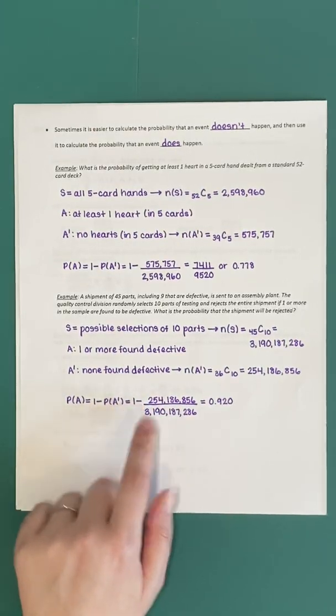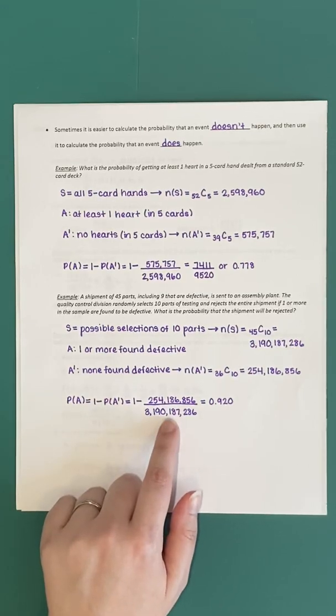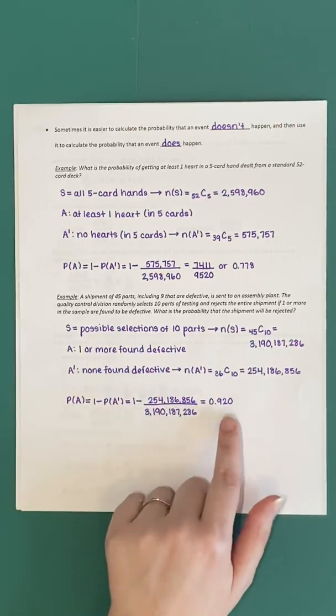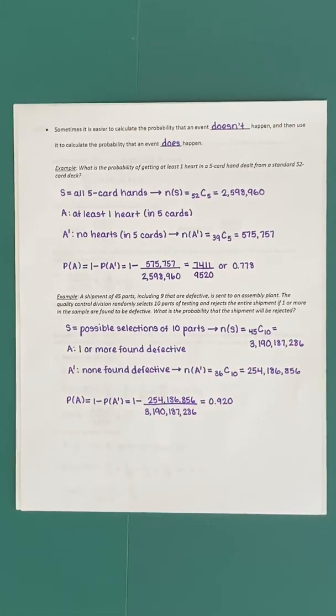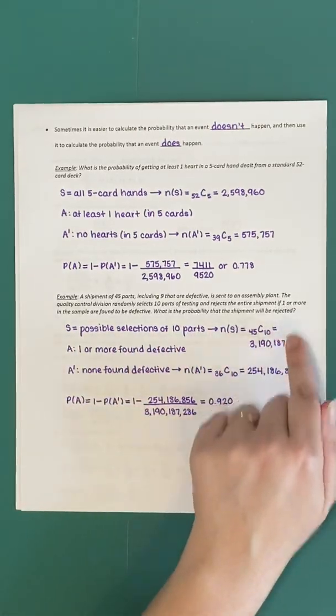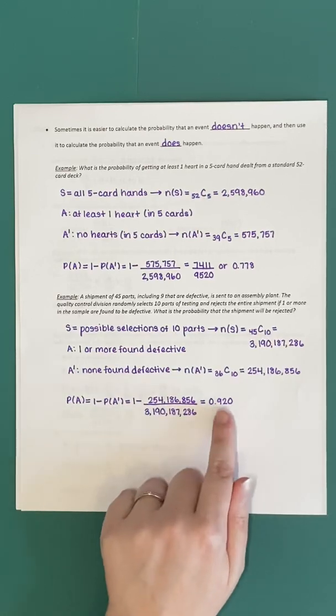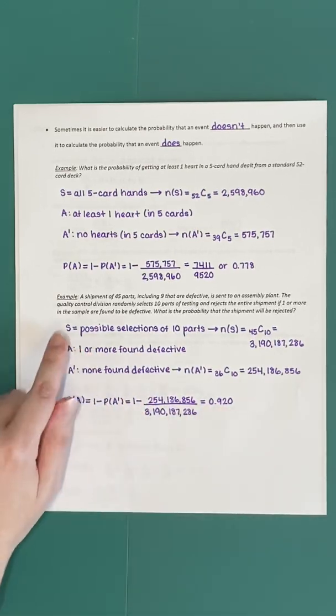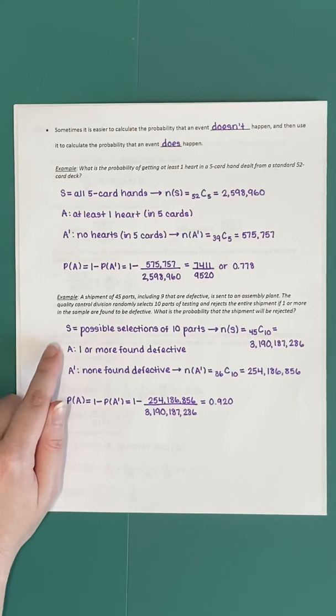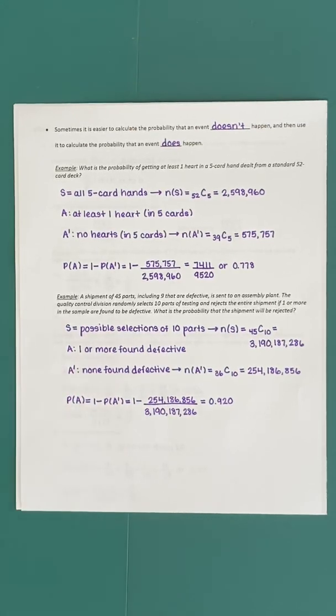So 1 minus this number would be a really strange looking fraction, but the approximate decimal version for that is going to be 0.920. So about 92% of the time, we would fall under this event if we were randomly choosing one of the outcomes from this particular sample space where we're choosing selections of 10 parts. About 92% of the time, one or more parts is found to be defective, and then we're going to return the shipment.